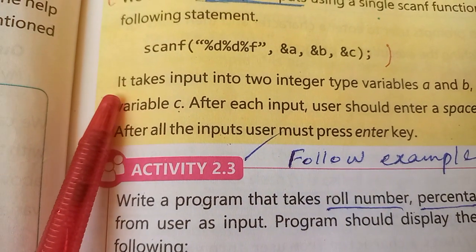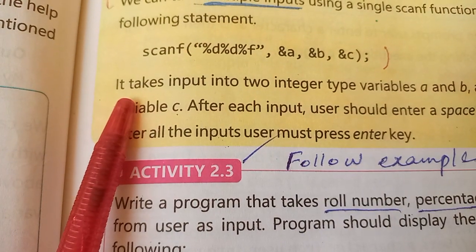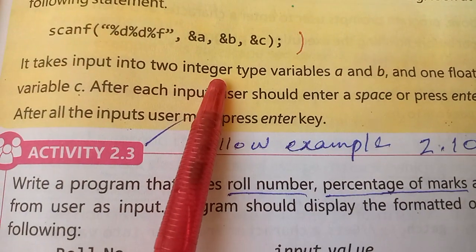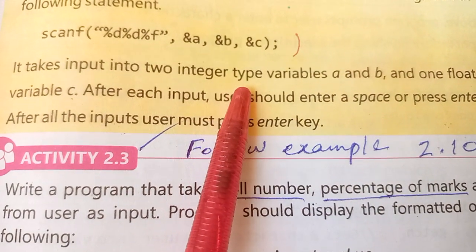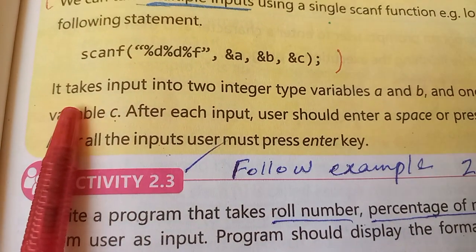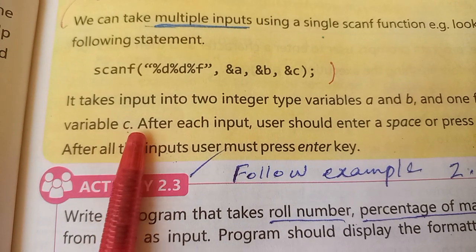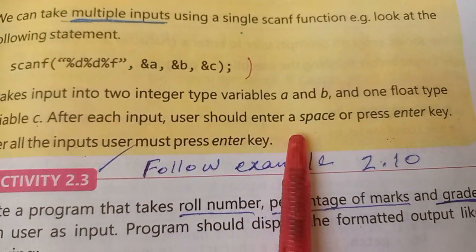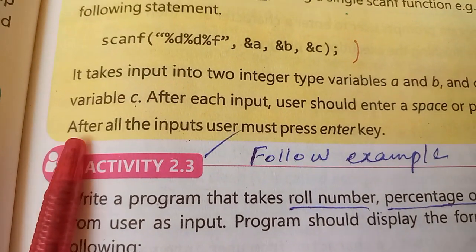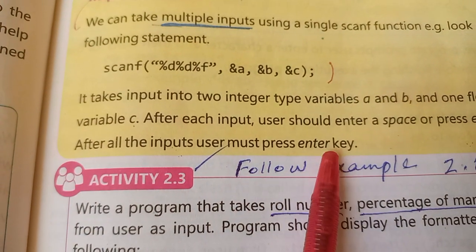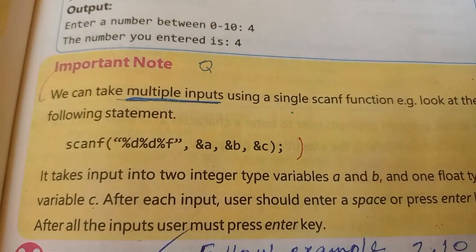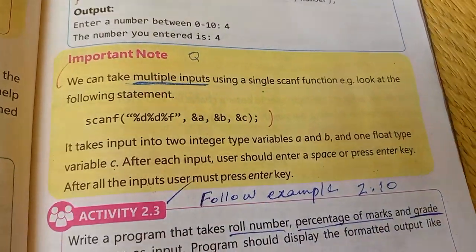So here is a detail of this function. It takes input as two integer type variables a and b, and one float type variable c. After each input, the user should enter a space or press the enter key. After all the inputs, the user must press the enter key. So with this piece of information, your question comes to an end.